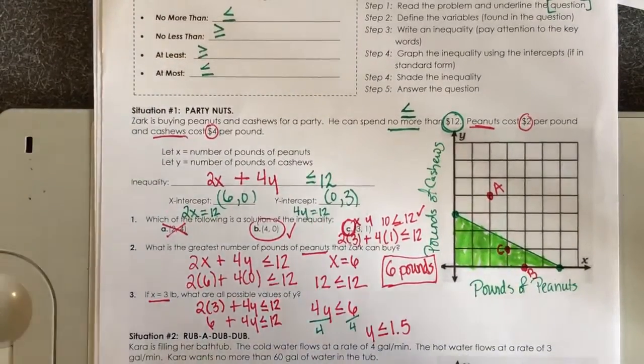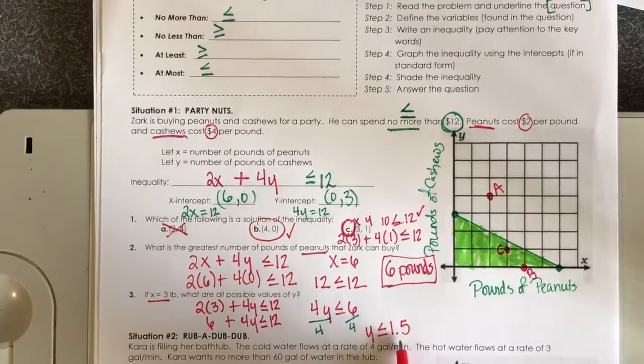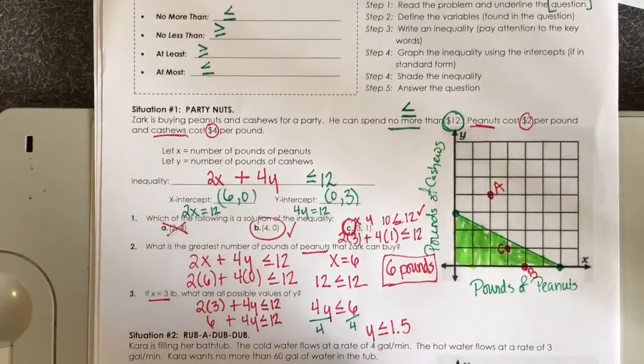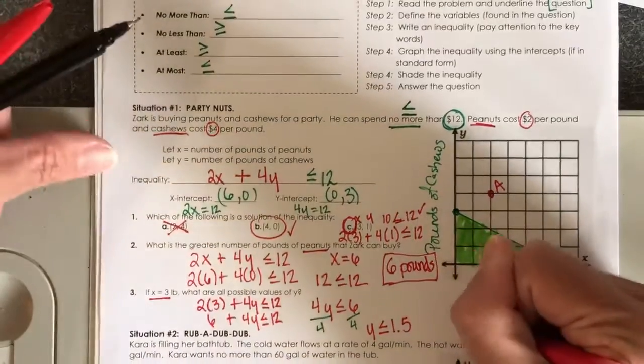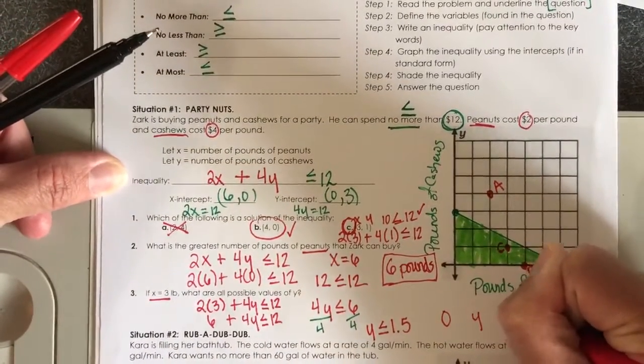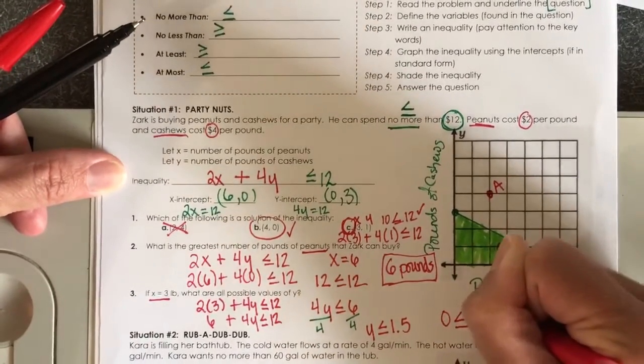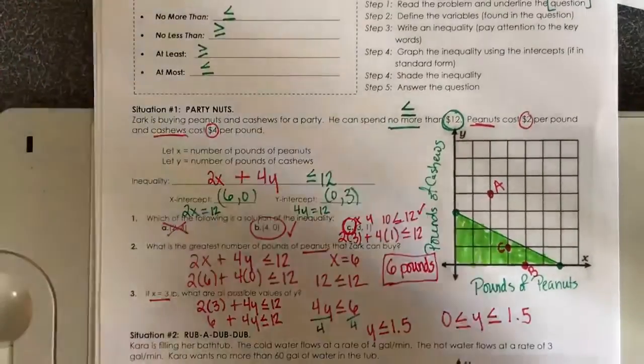So what are all possible values of y? Well, anything less than or equal to 1.5, but we can't go into the negative. So y has to fall between 0 and 1.5. So he can buy greater than or equal to 0 and less than or equal to 1.5.